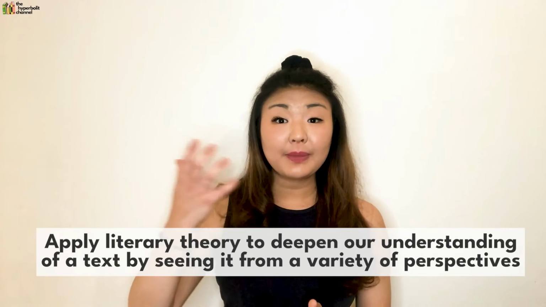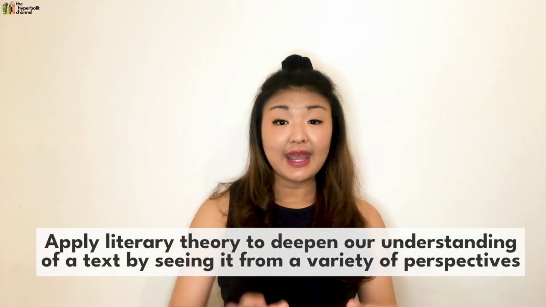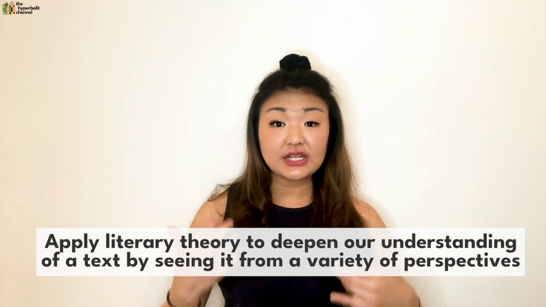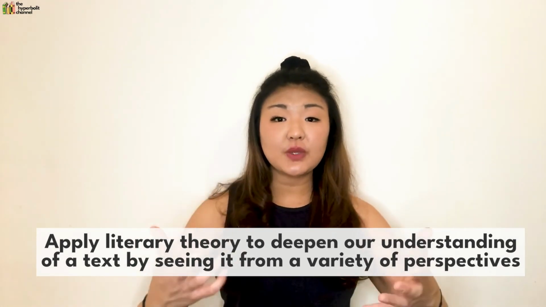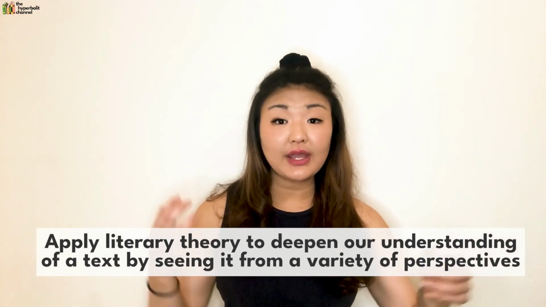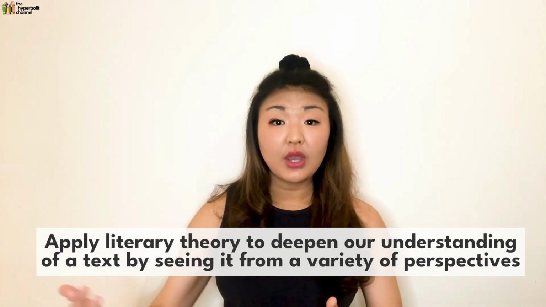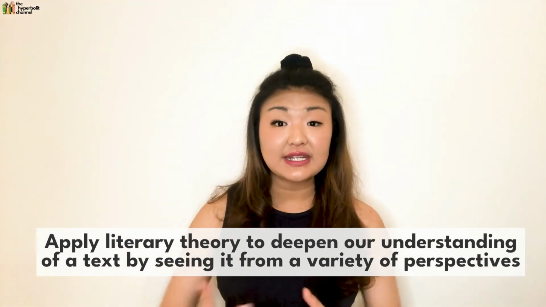And it's only once we give the text the attention and respect that it deserves that we can apply literary theory to deepen our engagement with the text by placing it in a variety of broader contexts. And this is super helpful because it synergizes our own engagement with the text with the different perspectives of different critical angles. And it enables us to see how different groups of people could receive the same text differently.